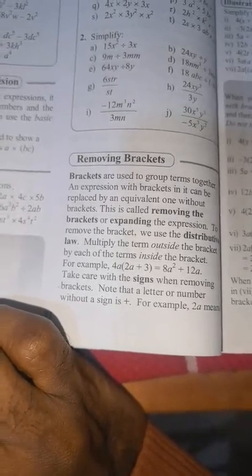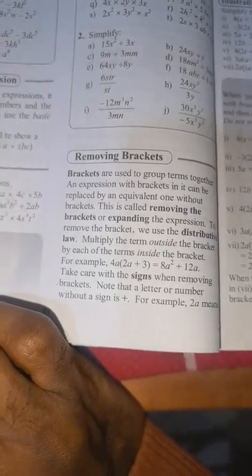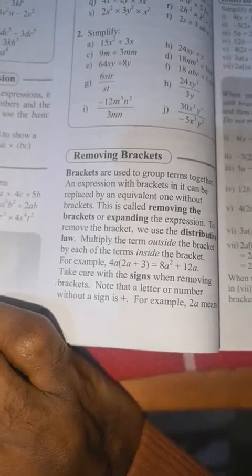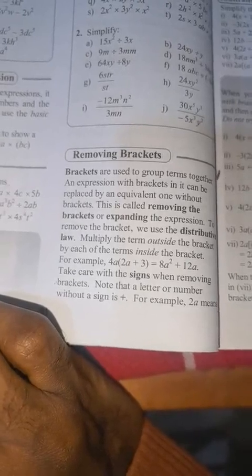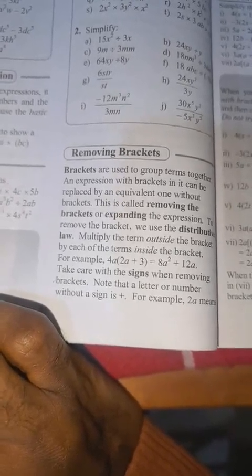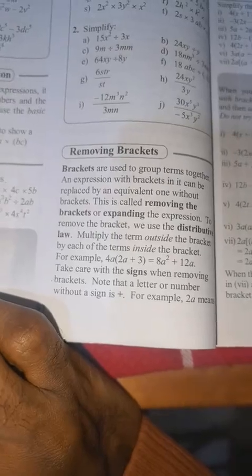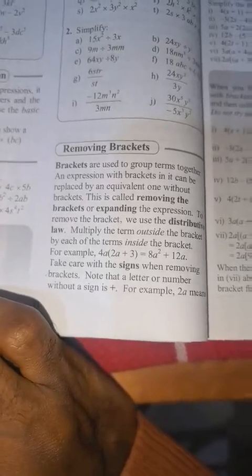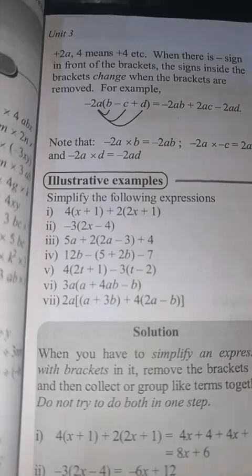Now take care with the signs when removing brackets. Note that a letter or a number without a sign is plus. We saw that in a recent video. So for example, 2a means plus 2a, right? Yes, so this is how we do it.